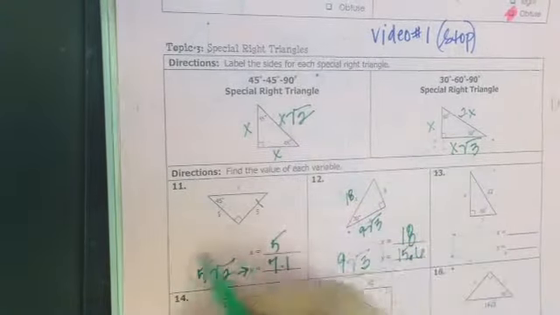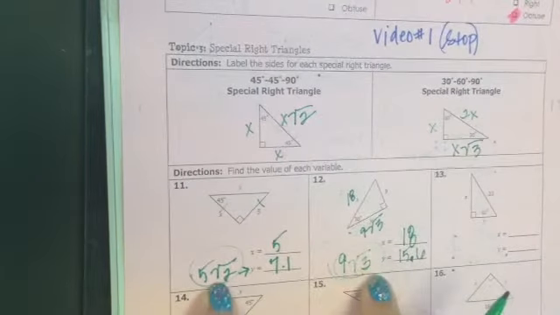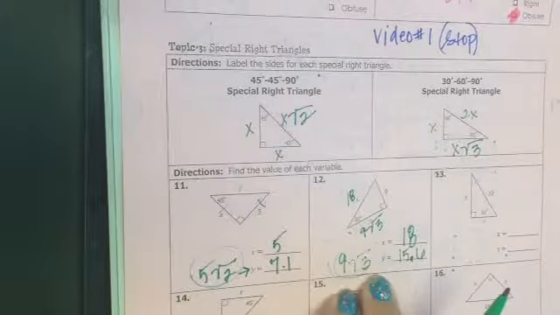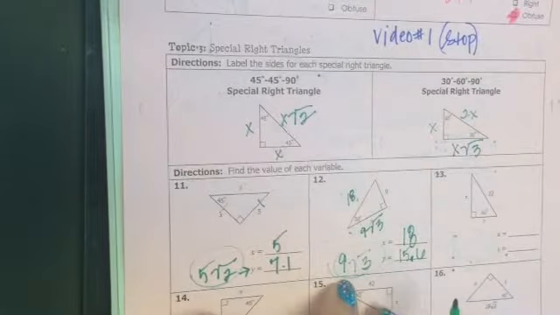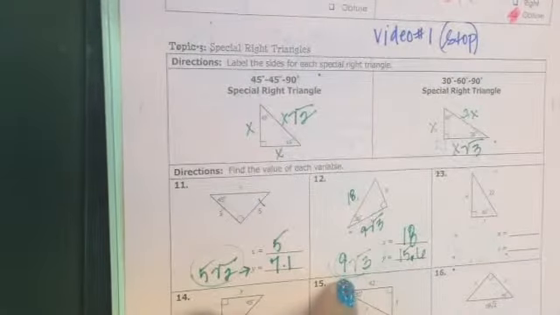Honestly, since these problems aren't in context, these answers are better. They're exact. There's no context to this. You don't want to talk about something like 9 radical 3 feet if it's not in context. If it's in context and you have a measurement, feet, miles, something like that, round it so it makes sense. If I see 9 radical 3, I don't think, oh, that's about 15 and a half. We don't think like that with radicals.